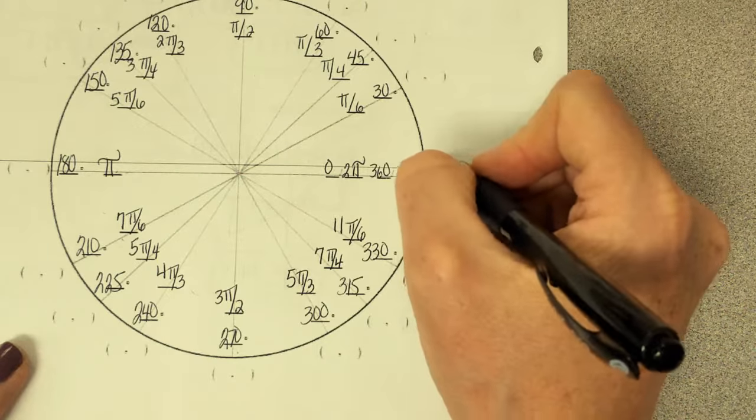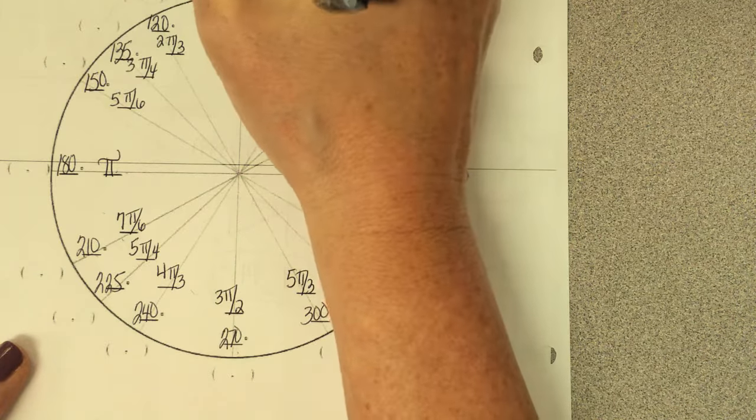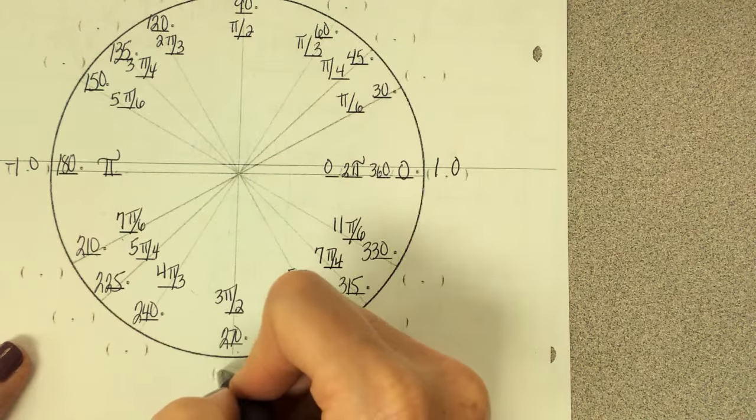Okay, now this point here is (1, 0). I like to fill these in next: (0, 1), (-1, 0), (0, -1). Because that actually helps me to figure out these points.